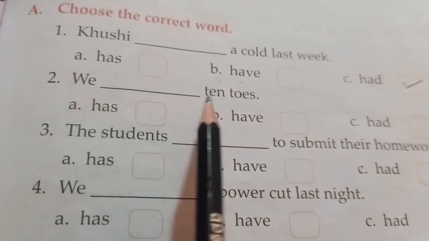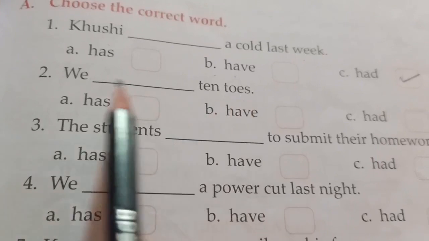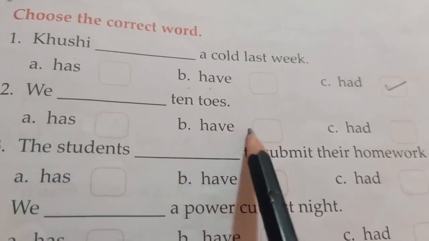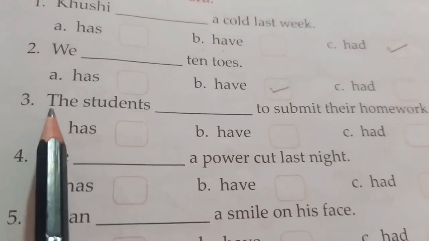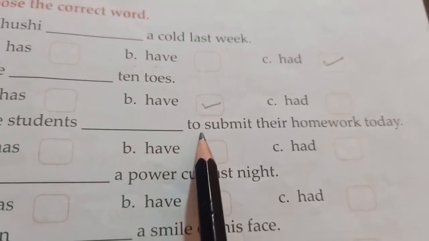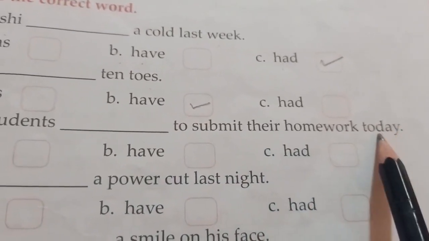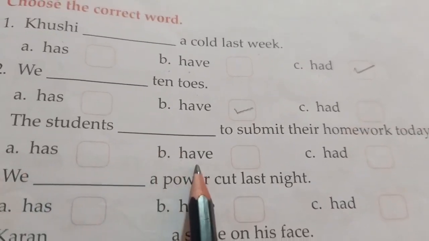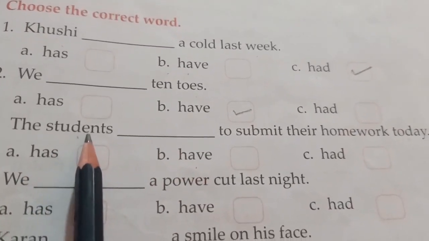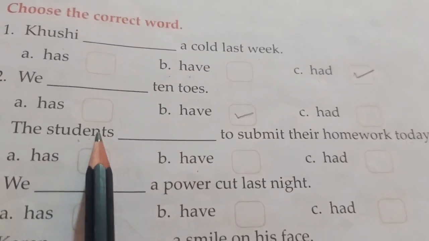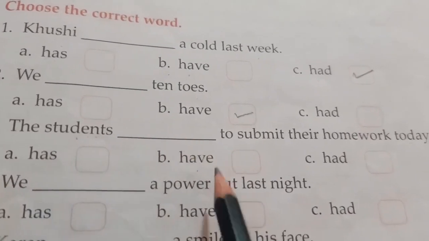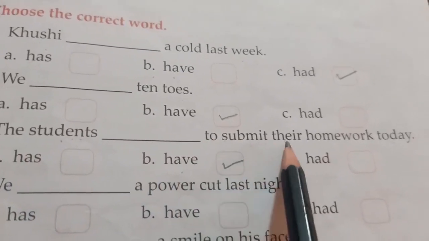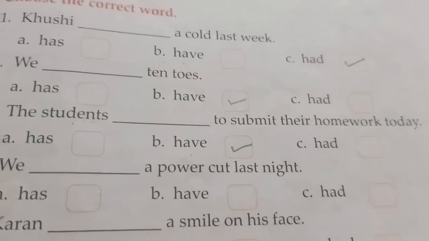We dash 10 toes. With we, plural subject. With we use have. We have 10 toes. The students dash to submit their homework today. Today, so we need to choose from has or have. So students shows the plural subject. So with plural subject, what we use? We use have. The students have to submit their homework today.